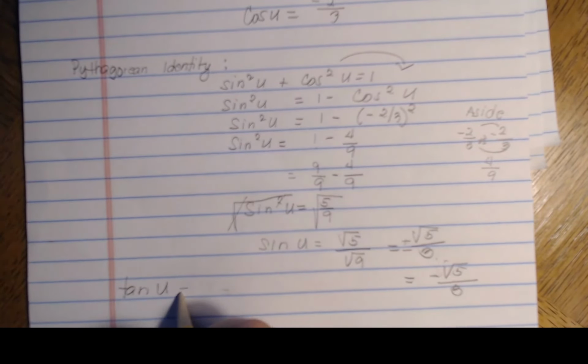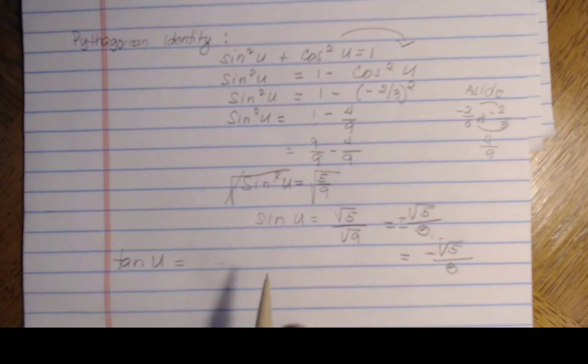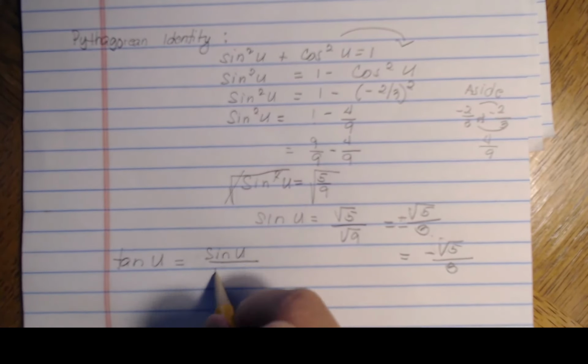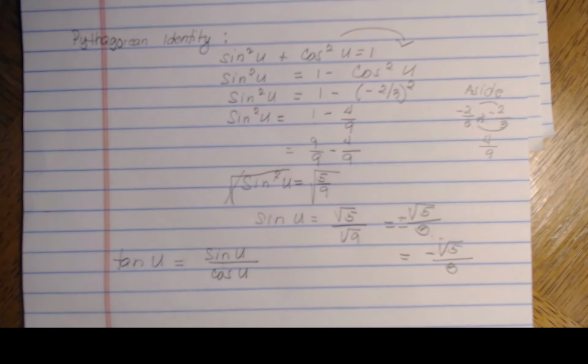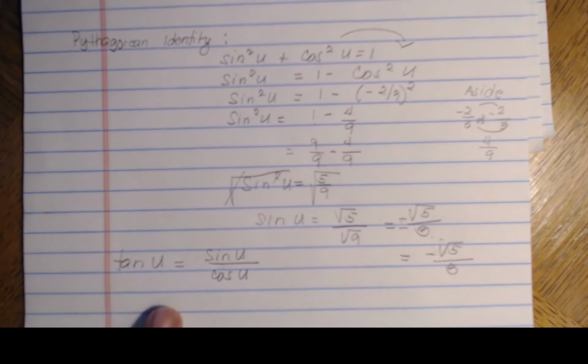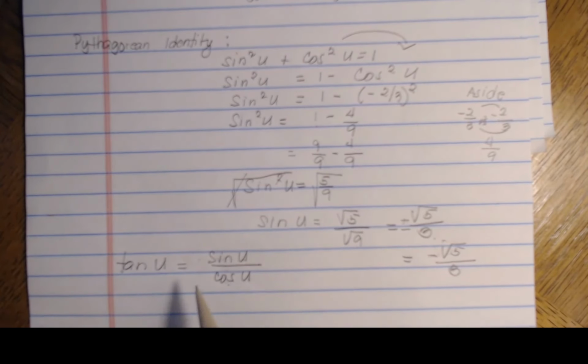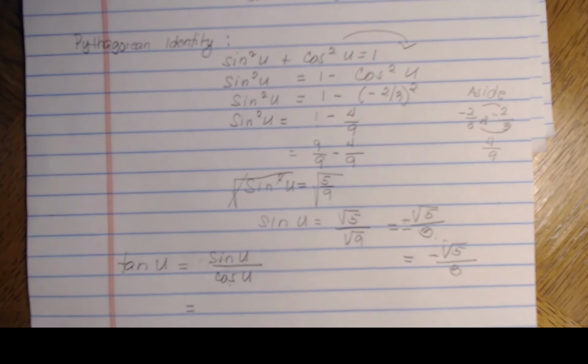Well, I know that tangent is sine u over cosine u. So to make this positive, this needs to be the same sign as this. Well, the sign of cosine is already negative, which is negative 2 over 3.